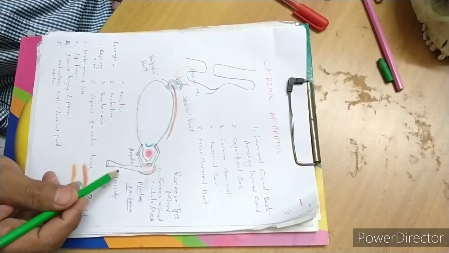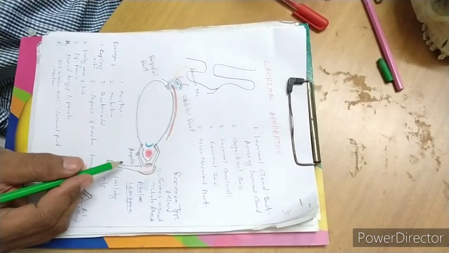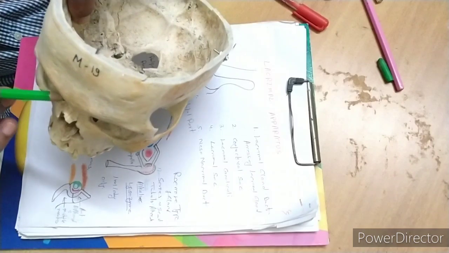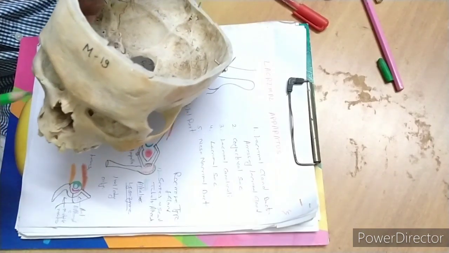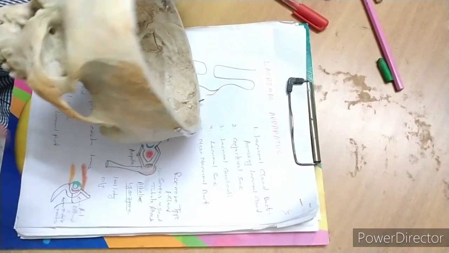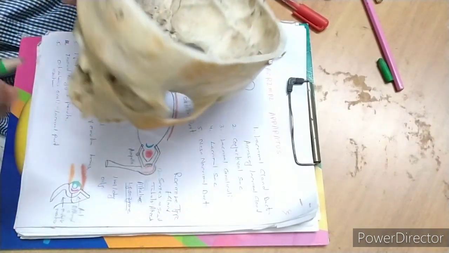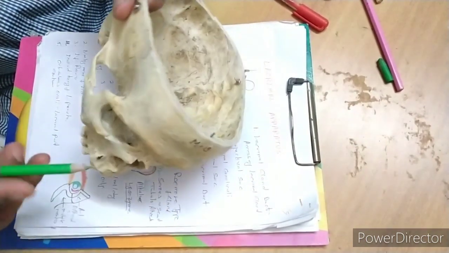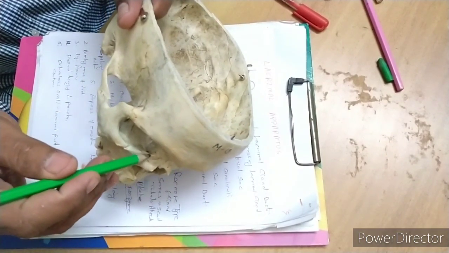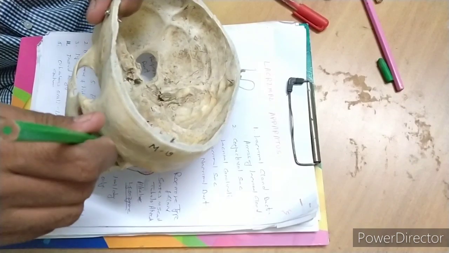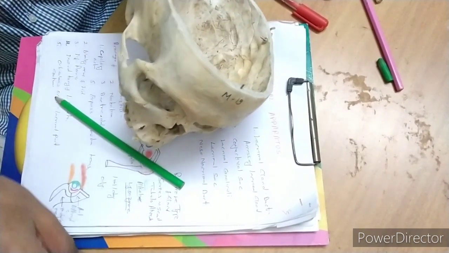Here it first passes through the bony canal, and this bony canal is formed by the maxilla, lacrimal bone and the inferior concha. This is the inferior concha, and here the maxillary bone, and this is the lacrimal bone.